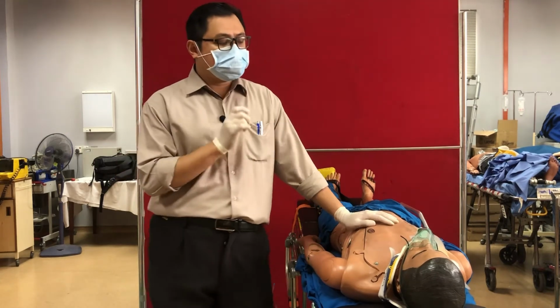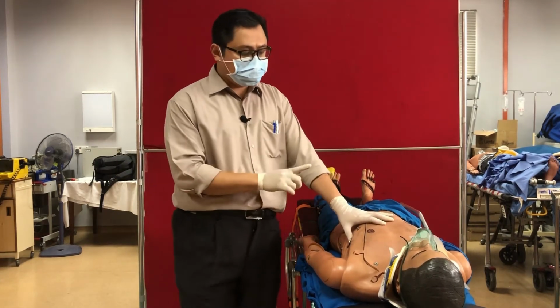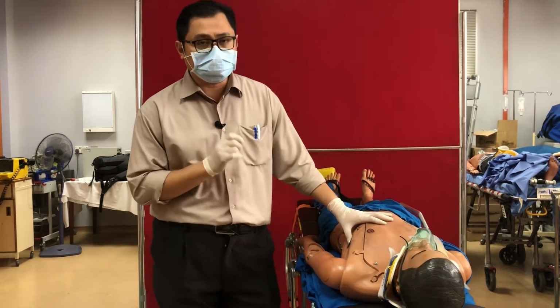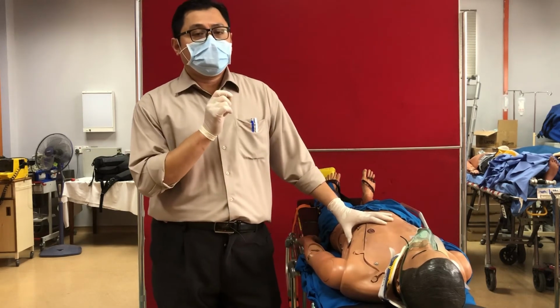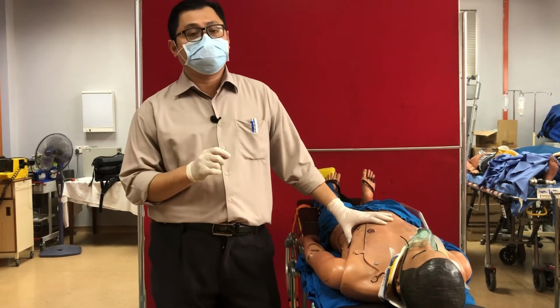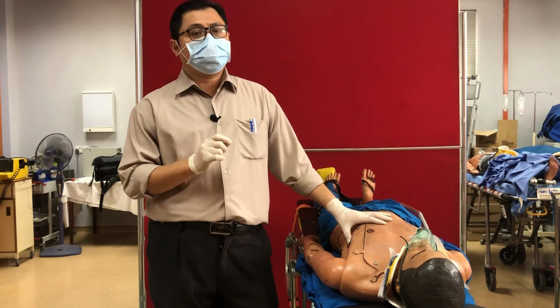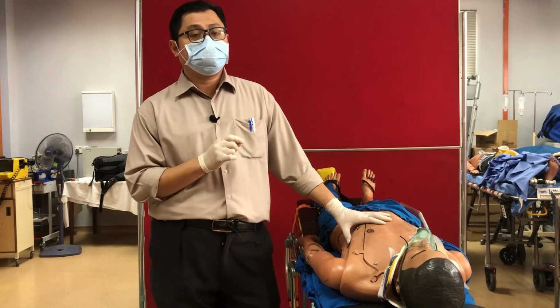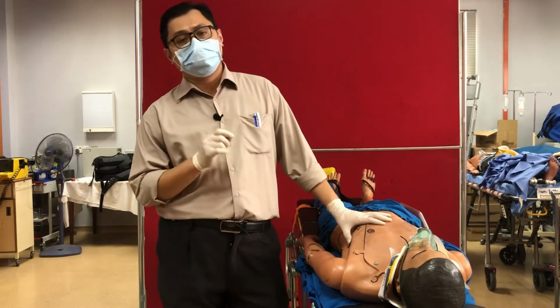For this tracheobronchial injury, you put the chest tube, then you repeat the chest X-ray, and the lung is not expanded. So you think most probably this patient has a tracheobronchial injury.